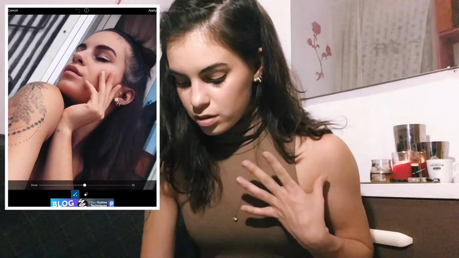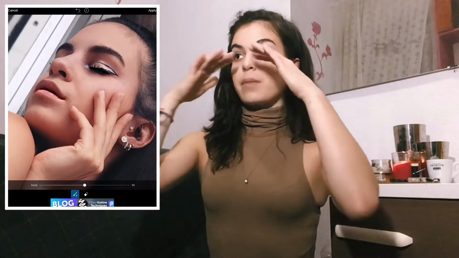The next thing that I do like to do is, because in this photo you see my tattoos, I like to bring more attention to that. So this is the only thing that I use that beautify tool for, and that's to bring out the detail. So I go into detail and I emphasize my eyes, my mouth, my jewelry, and my tattoos. And again, bring that down so it's not as intense.